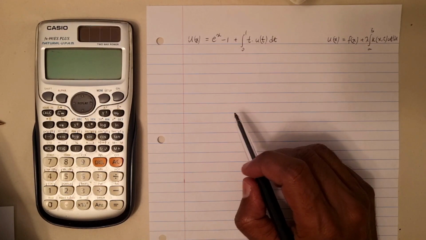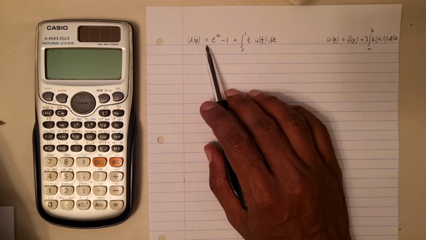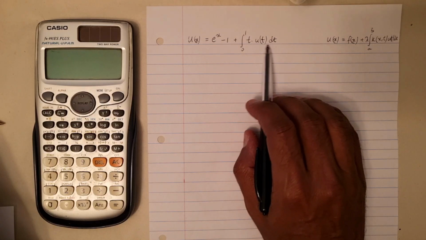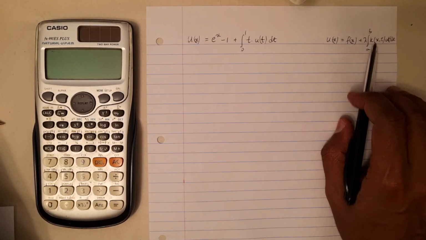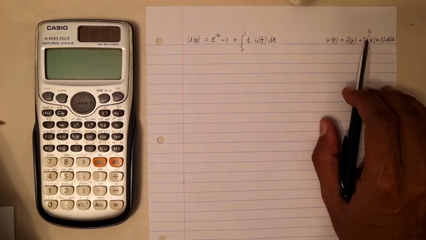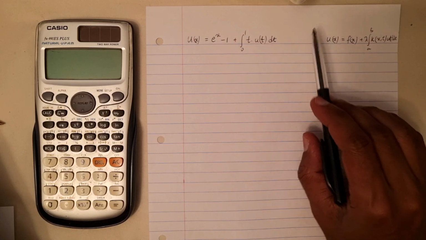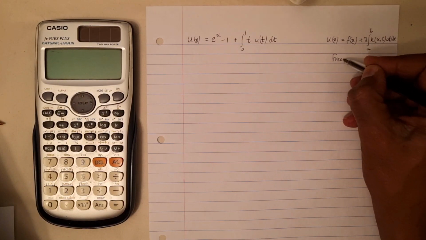Okay, so here we've got an integral equation. u(x) is equal to e^x minus 1 plus the integral of t u(t) dt with limits from 0 to 1. Basically, the equation is of this form where we see the limits are constants. So we're looking at the Fredholm integral equation.